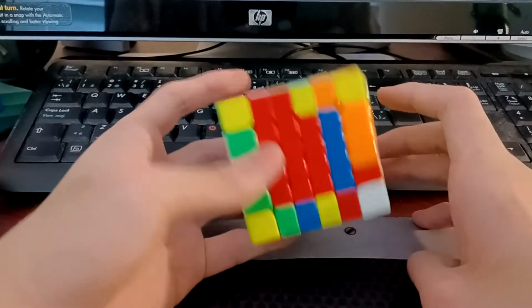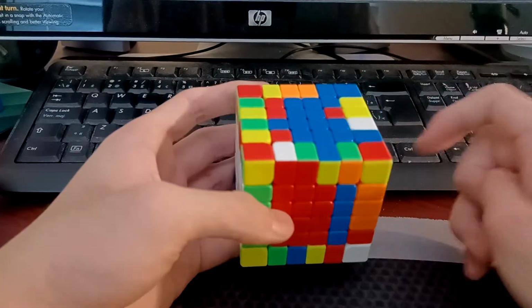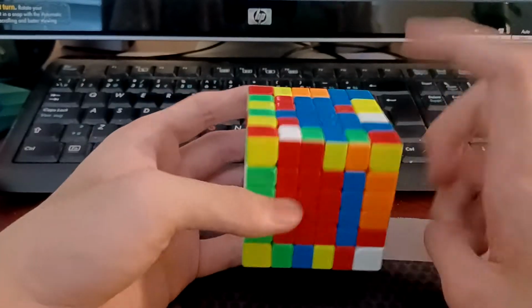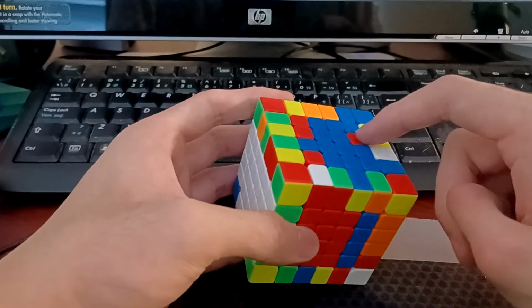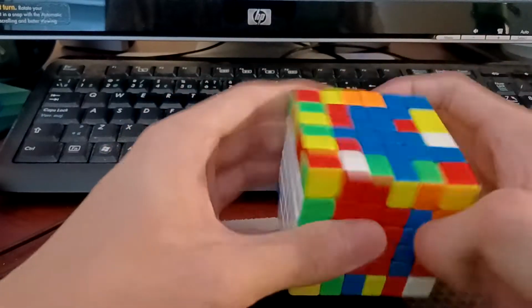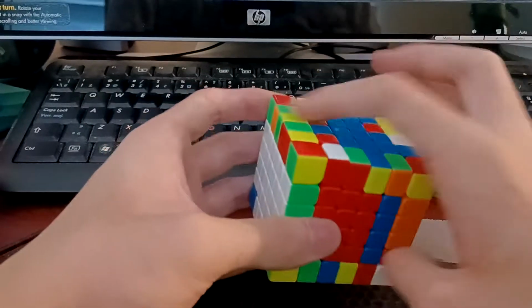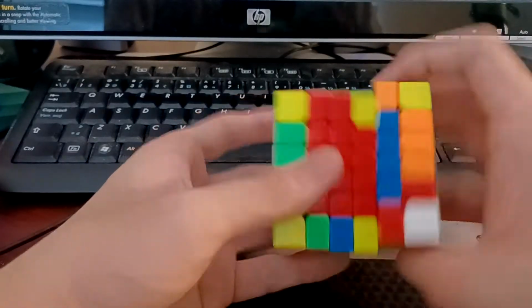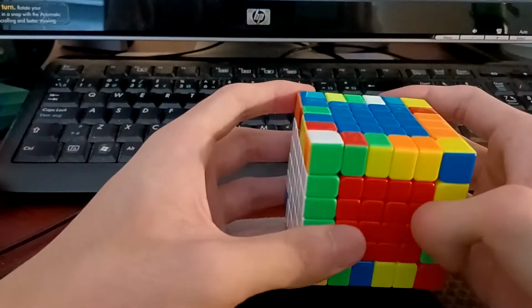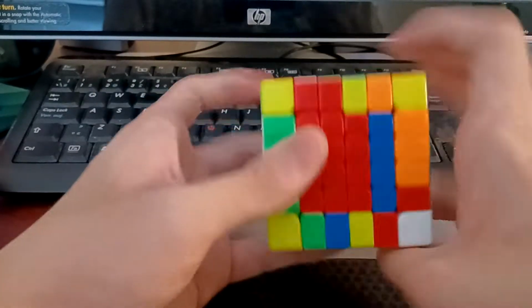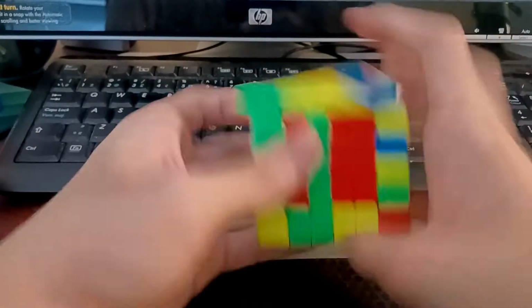Second case is essentially the same as the last one, but you're slicing up a different layer, and the explanation is basically the same. So instead of slicing up this layer, you're going to slice up that layer. So here we go. And faster.